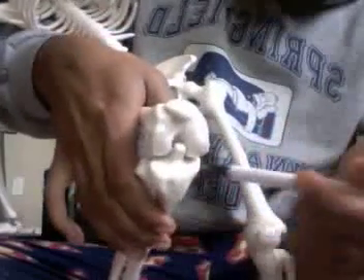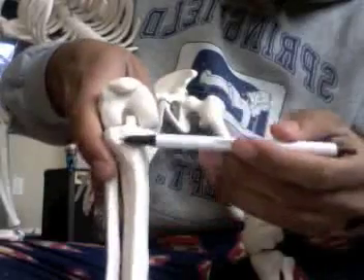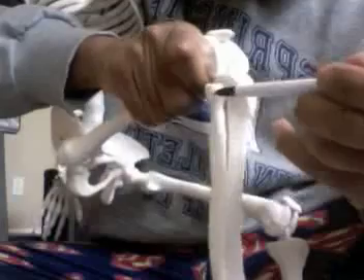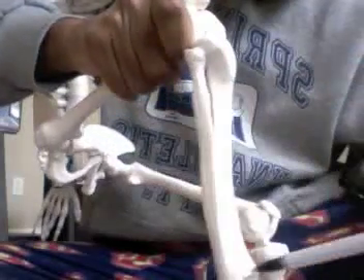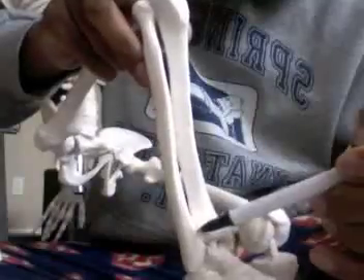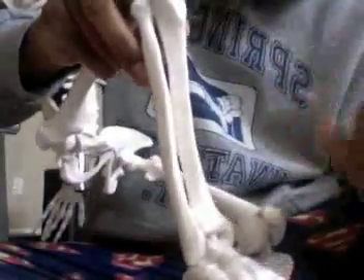For the tibia, you have your medial and lateral condyles, as well as your tibial tuberosity and your medial malleolus. For the fibula, you have the fibular head, as well as the lateral malleolus, and then your distal and proximal tibiofibular joint.